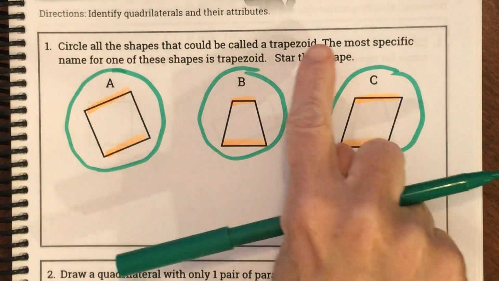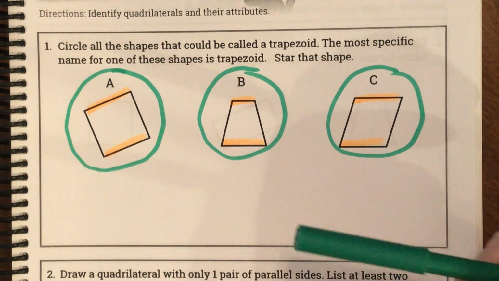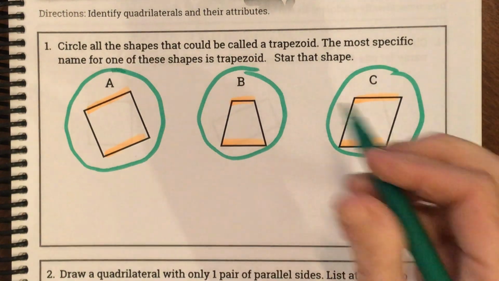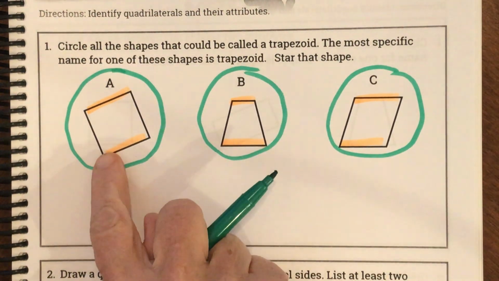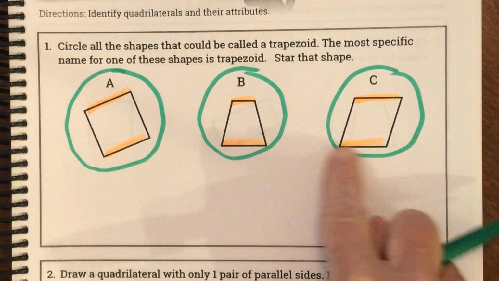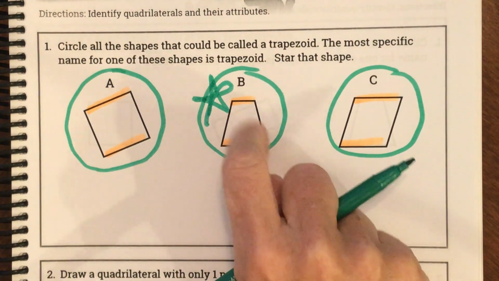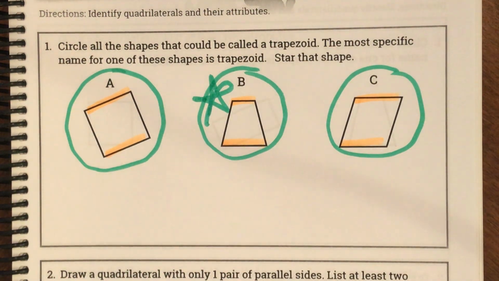But then they said the most specific name for one of these is a trapezoid. Well, what's the most specific name? Isn't this most specific name called a square? And this is called a rhombus. You just saw me do one of those. So this one's most specific name is a trapezoid. That's its best name.